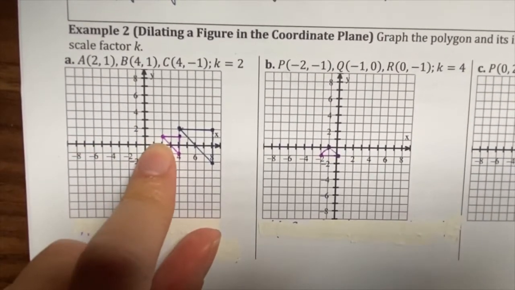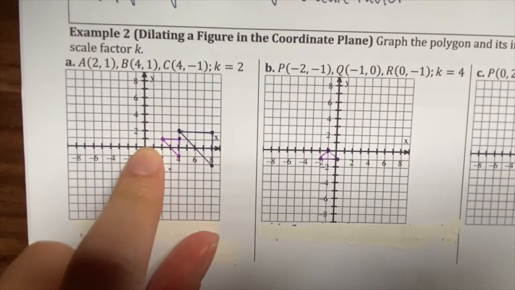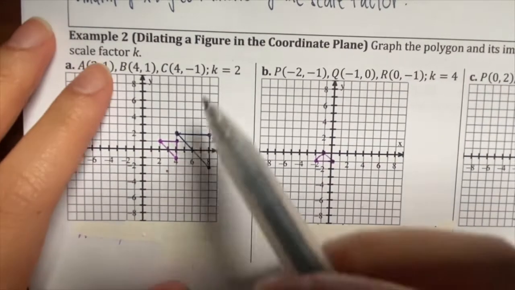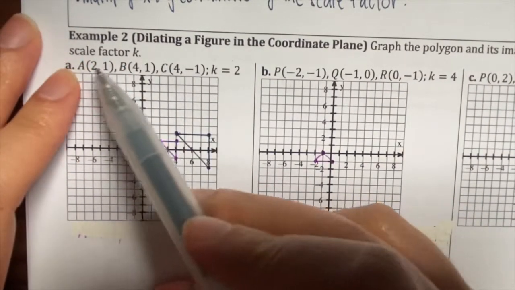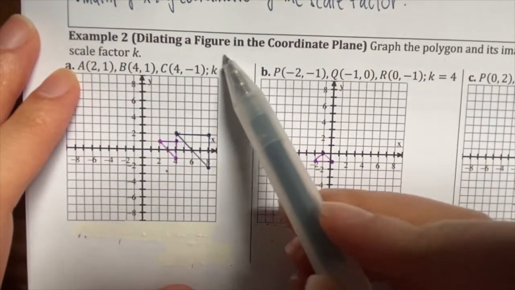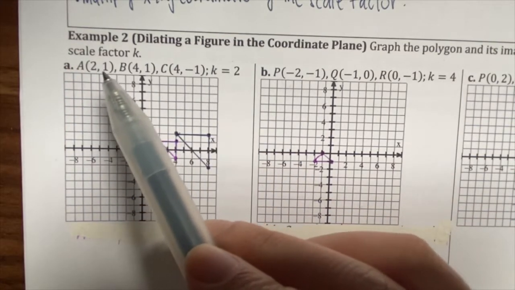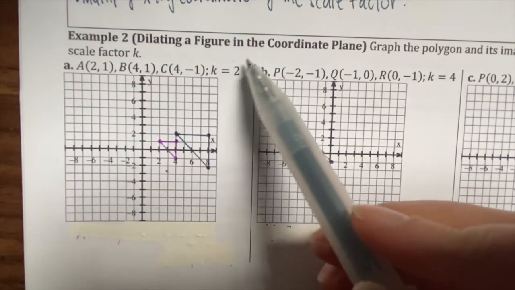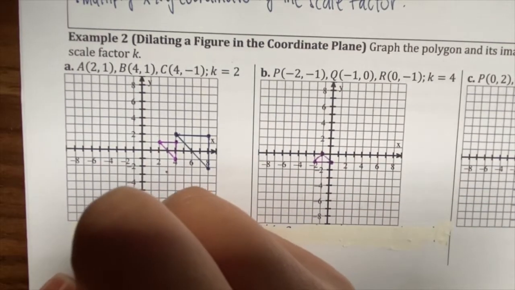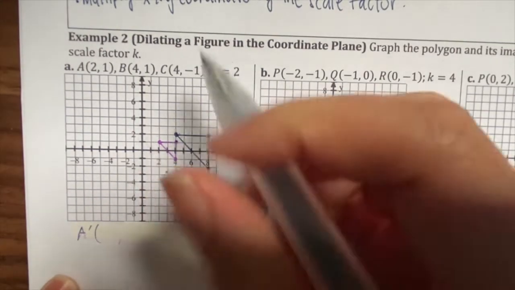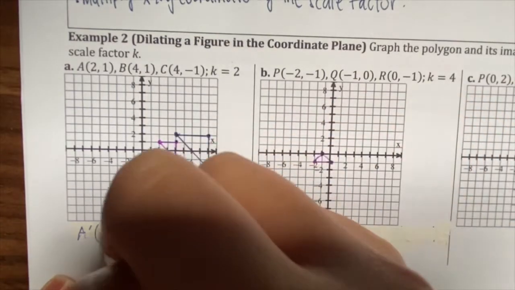I first started by graphing ABC, so this is the triangle that's in purple. Now to find the points A prime, B prime, and C prime, all you're going to do is multiply the x and y values of each coordinate by the scale factor, which is 2. So in order to find A prime, I'm going to multiply 2 and 1 by 2, which will give me 4, 2.